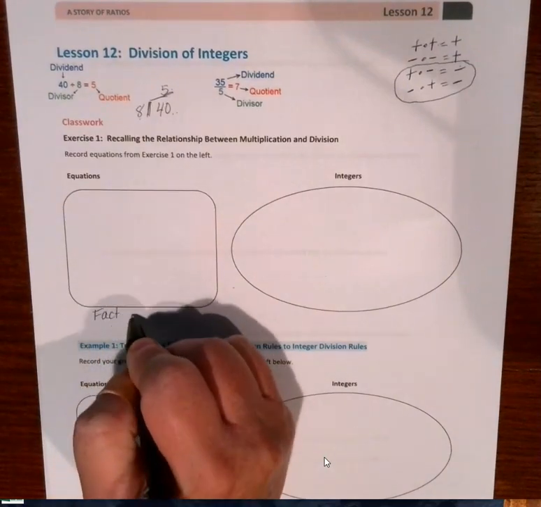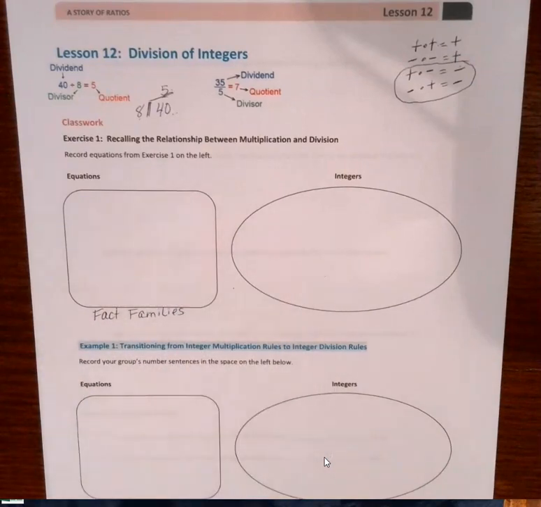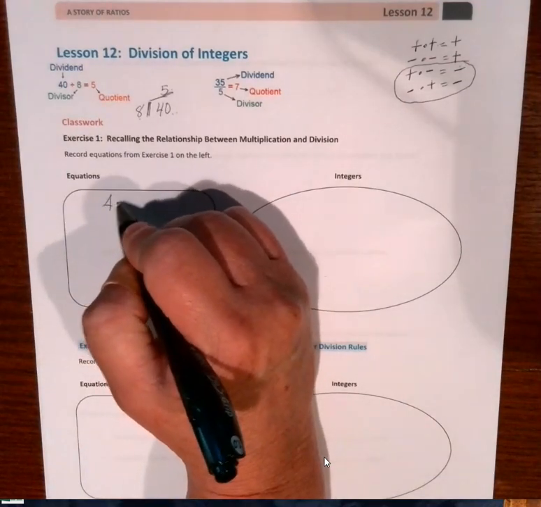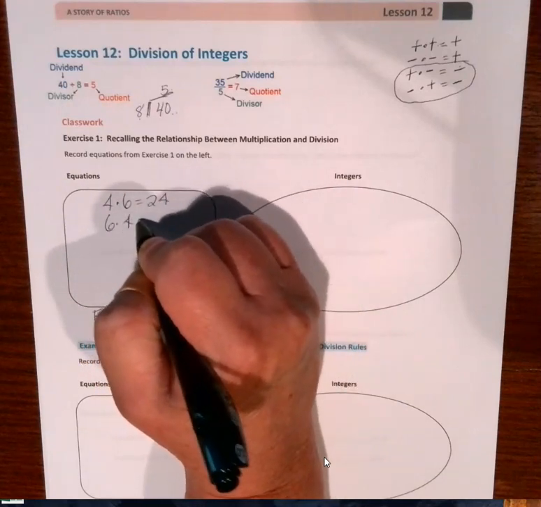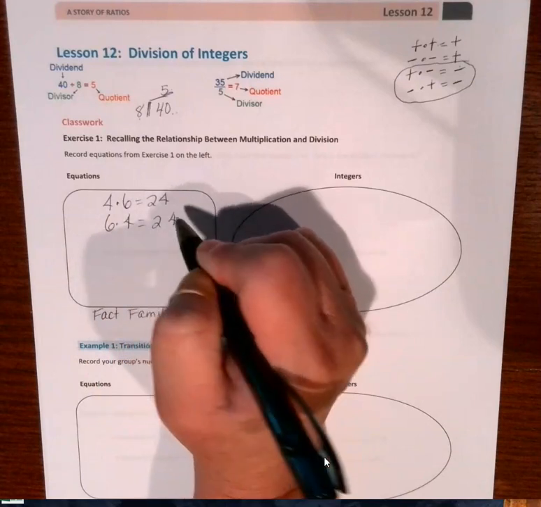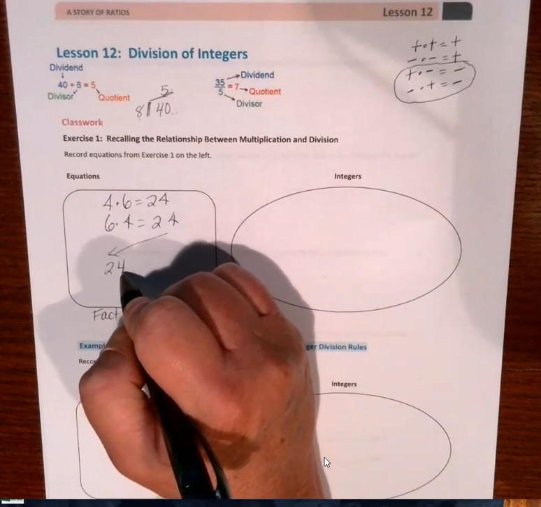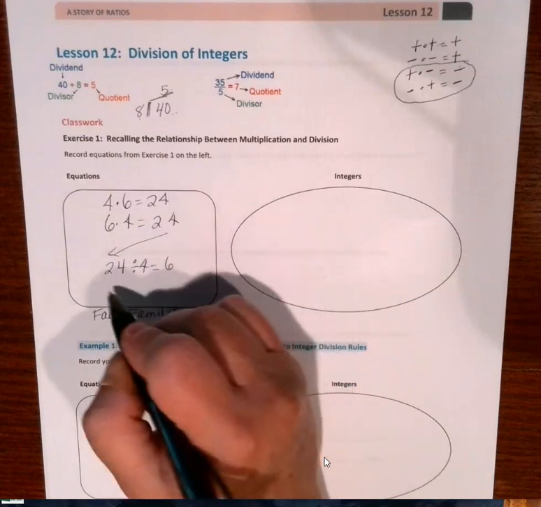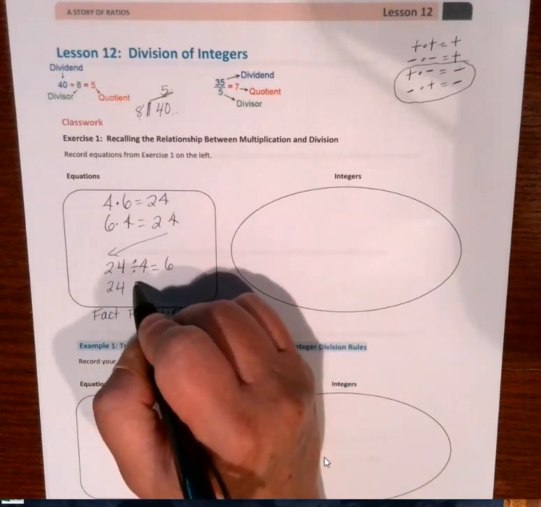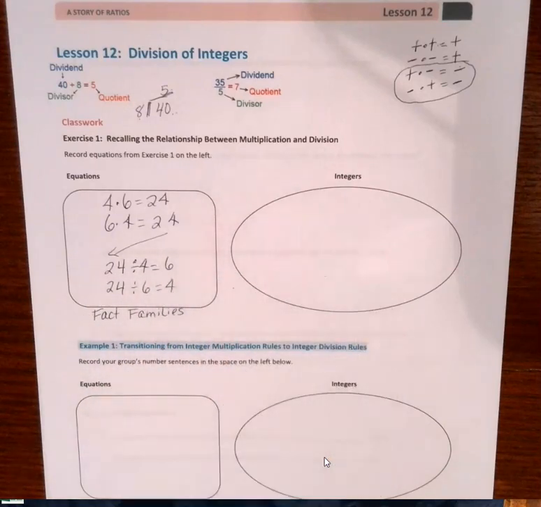So looking at this first thing, we want to think back to fact families from when you were in elementary school. So fact families consisted of several equations that all related to each other. For example, 4 times 6 equals 24. 6 times 4 equals 24. Then, of course, if we go backwards, 24 divided by 4 equals 6. And 24 divided by 6 equals 4.